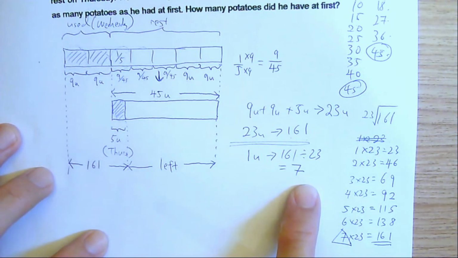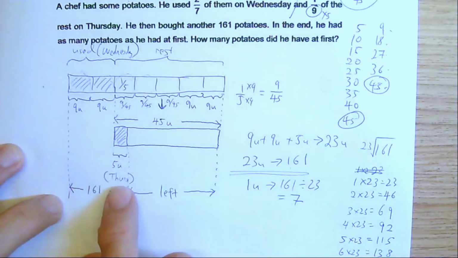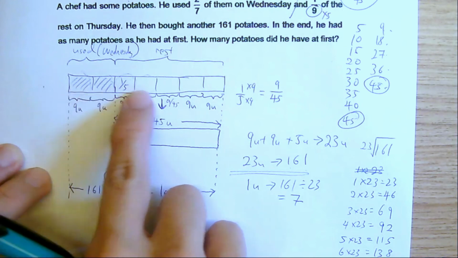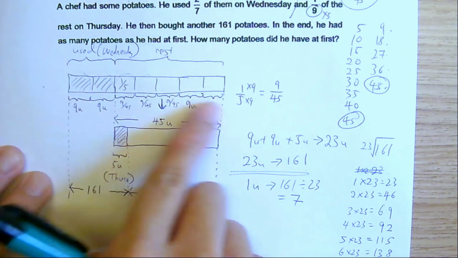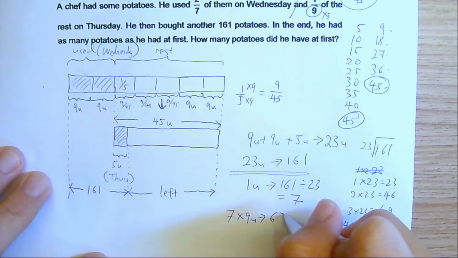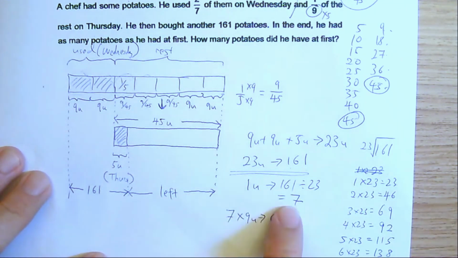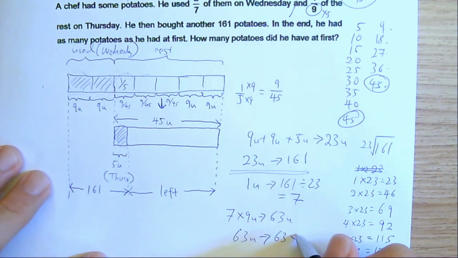Okay, so they ask how many potatoes do you have at first? Simple, right? Because in total, how many units do I have? Each of them is 9, right? 9, 9, 9, 9, 9, 9, 9. So 7 times 9 is 63 units. Since 1 unit is 7, 63 units will be 63 multiplied by 7.